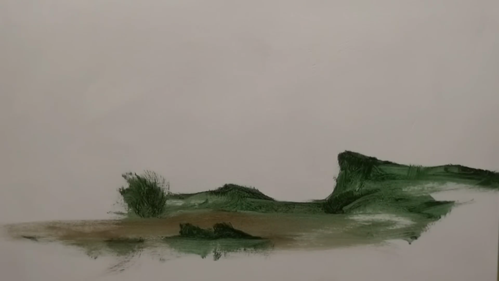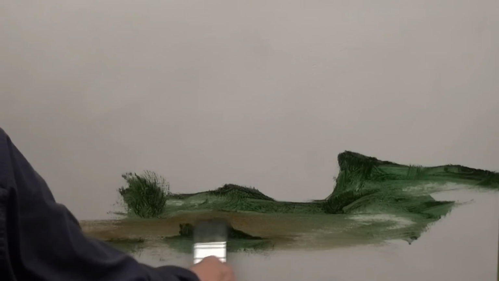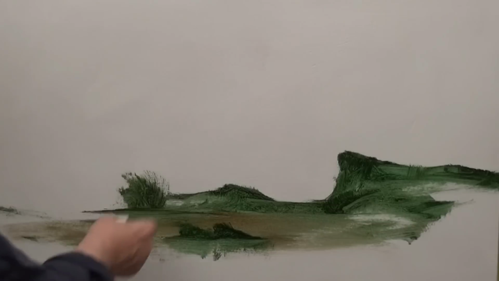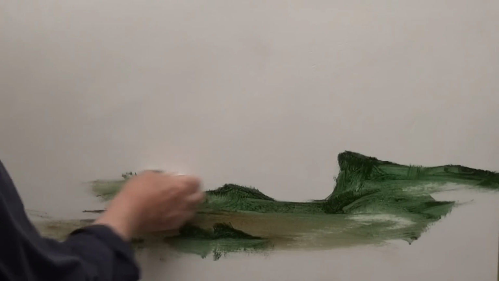Larissa has come all the way to Australia to not have paint chucked all over her. So we'll try to do that, or not do it. So, little smudge in the sky.